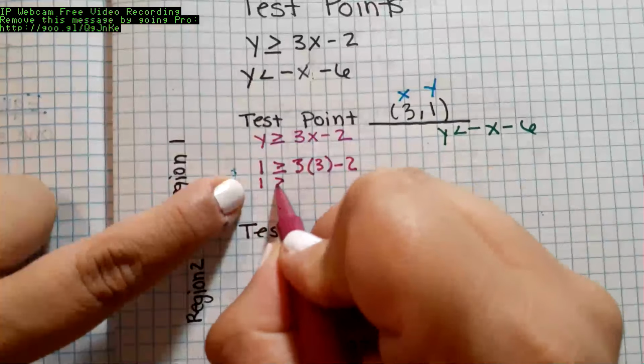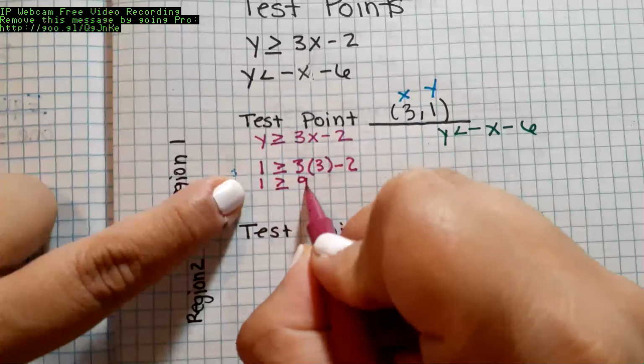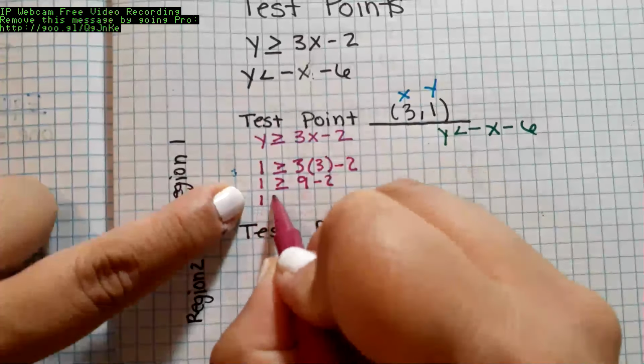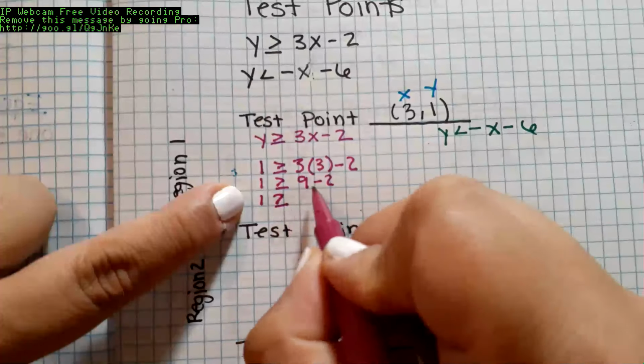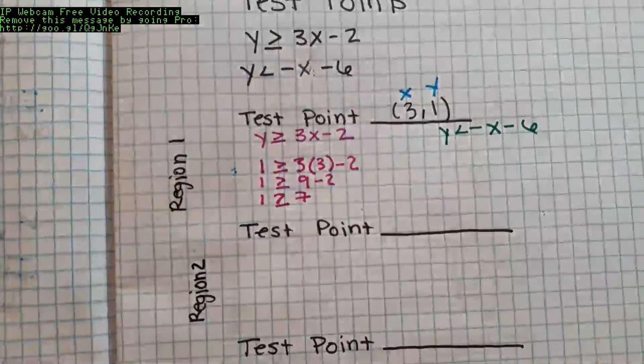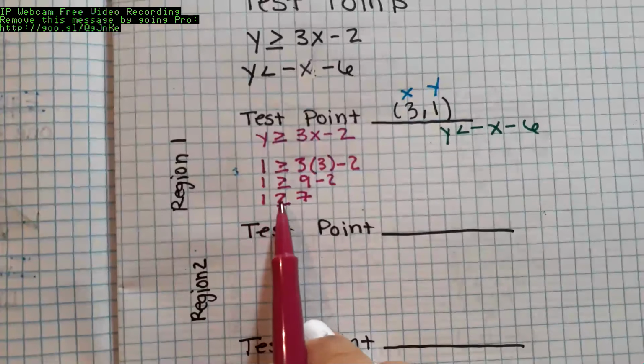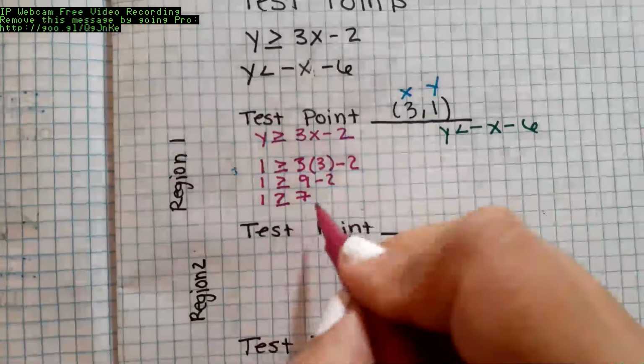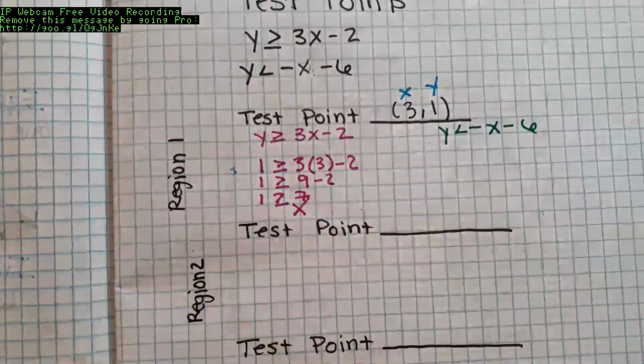I'm just going to simplify. 3 times 3 is 9, minus 2. 1 is greater than or equal to 9 minus 2, which is 7. So then I ask myself, is 1 greater than or equal to 7? And that is a big fat no.